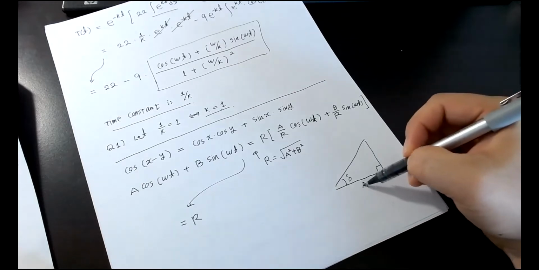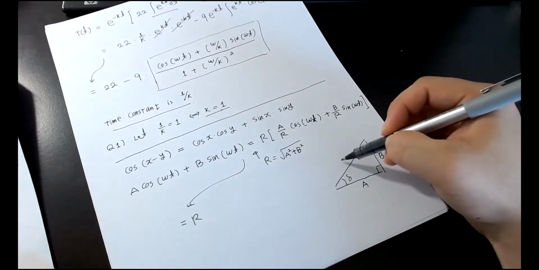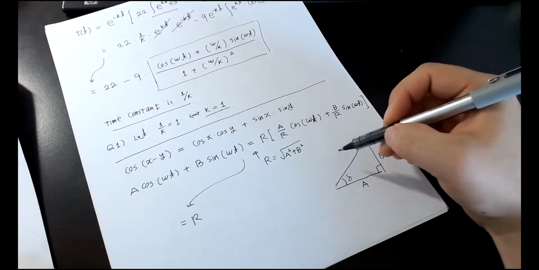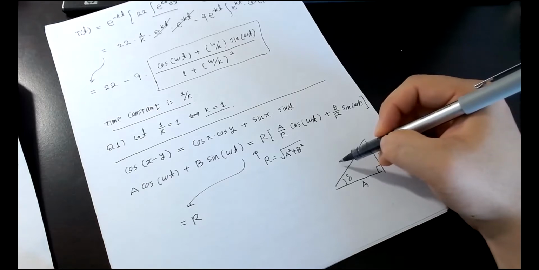Say this side is a, this is b, then this is r, because by the Pythagorean theorem the hypotenuse is the square root of a squared plus b squared.